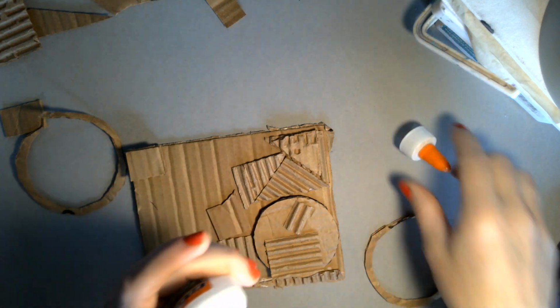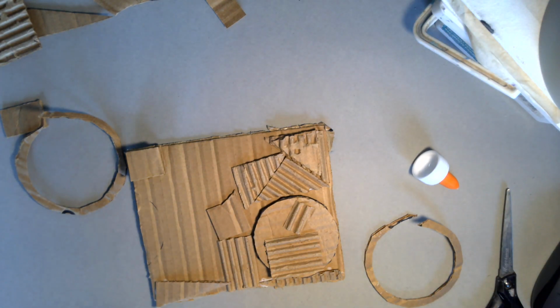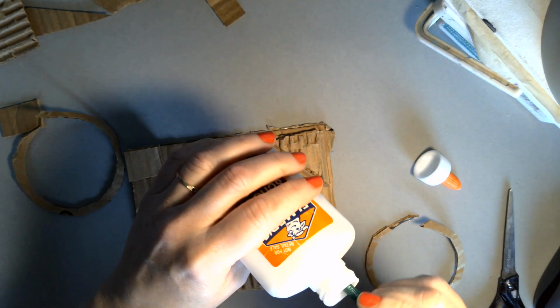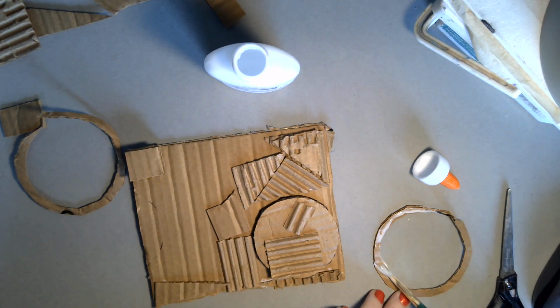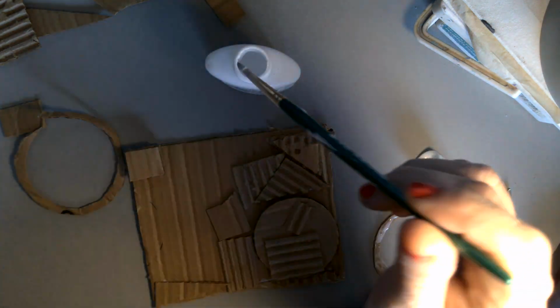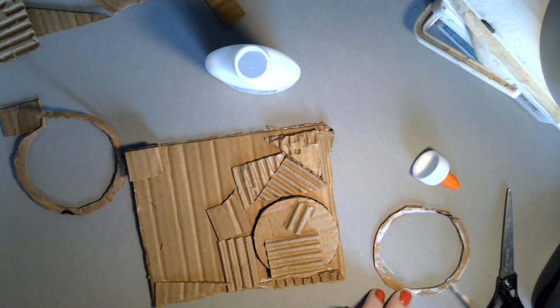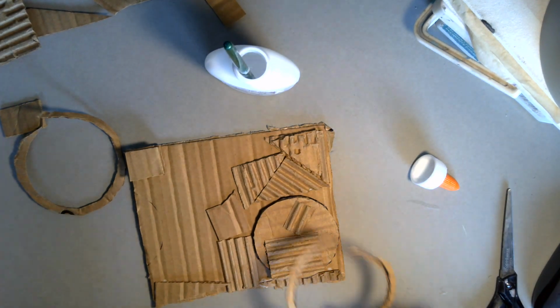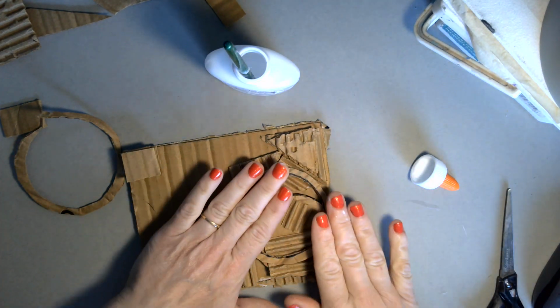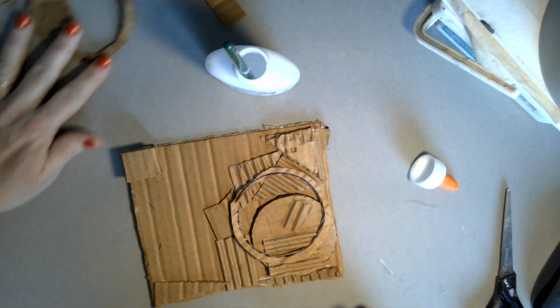This glue is just not working out for me. So I'm going to take a brush and I'm going to brush it on. You can do that too. Now, if I don't wash this glue out of my brush, it will ruin it. So you want to make sure to be kind to your brushes. I'm just going to glue that down right like that.